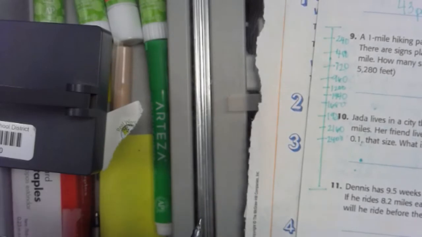Did I do something wrong? Let me just check real quick. 240, no, 240.